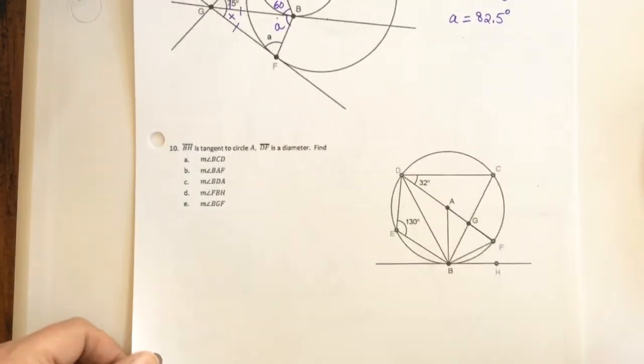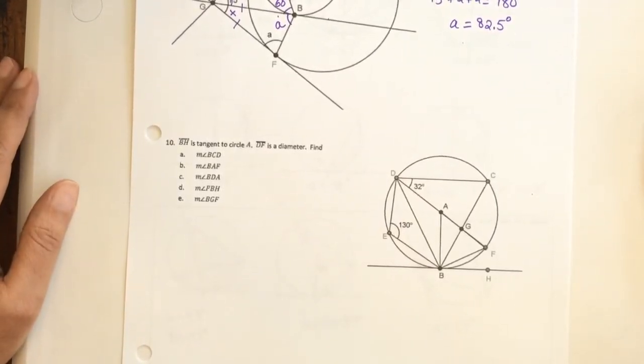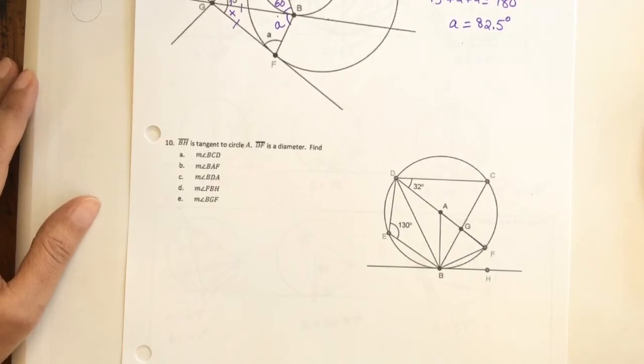Okay, next problem. I want you to try this on your own. I have full confidence that you should be able to do this on your own. And if you want to really follow along, here are the answers. Otherwise, pause the video, do the problem yourself, and then come back and check your answers with my answers.